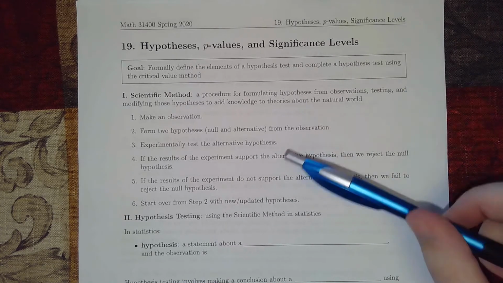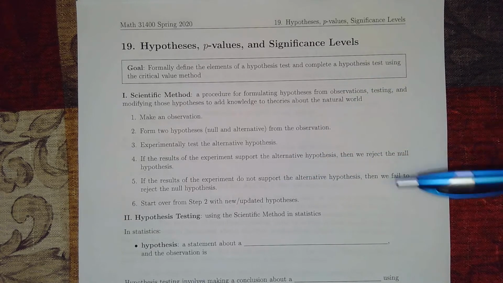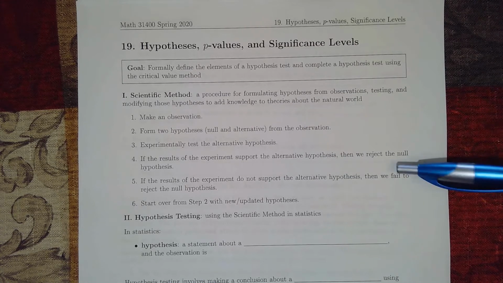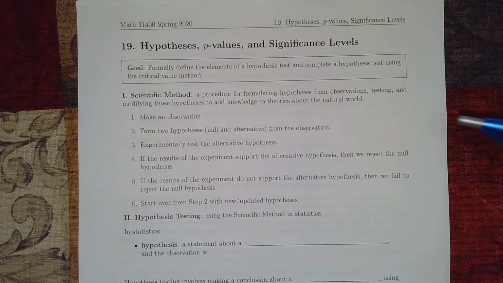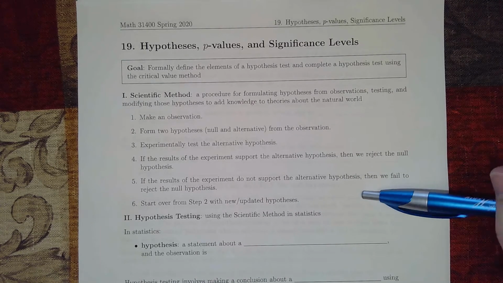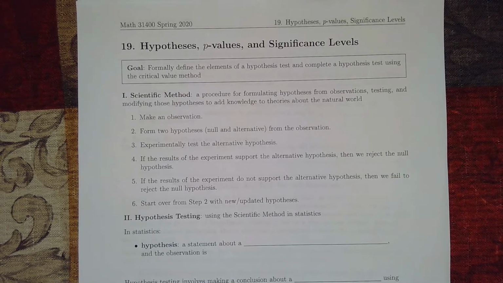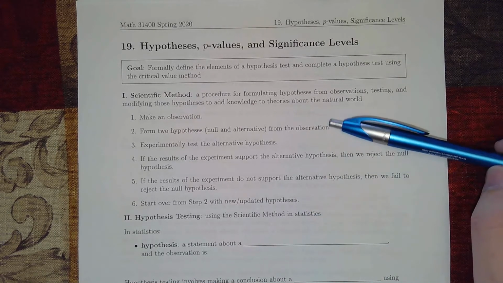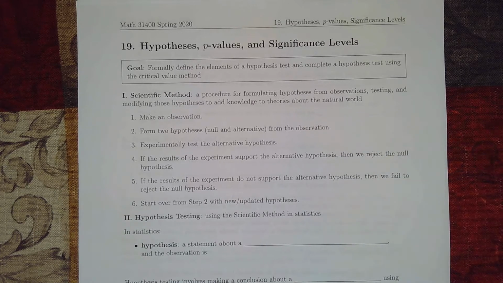Experimentally test the alternative hypothesis, and if the results support the alternative, then we reject the null hypothesis, and if the results do not support the alternative hypothesis, then we fail to reject the null hypothesis. And then we keep retesting this over and over again, starting back from step 2, maybe with some new hypotheses based on whatever the results are.